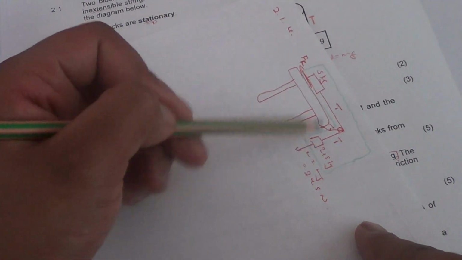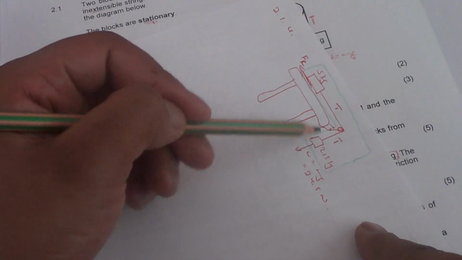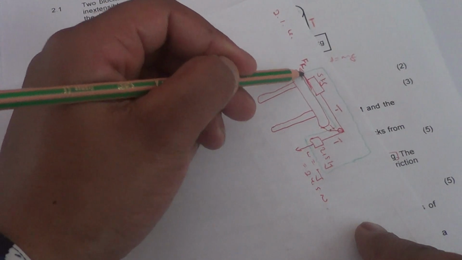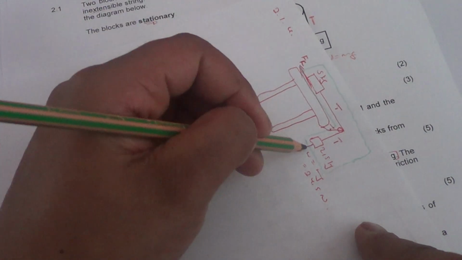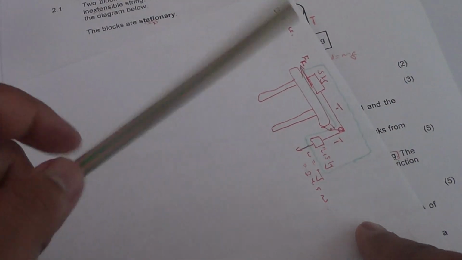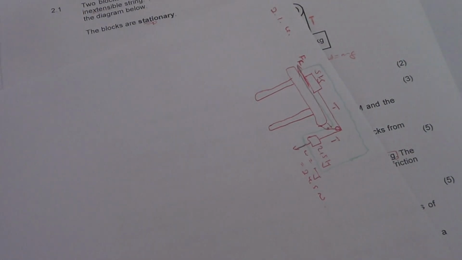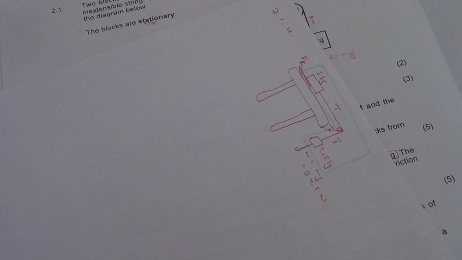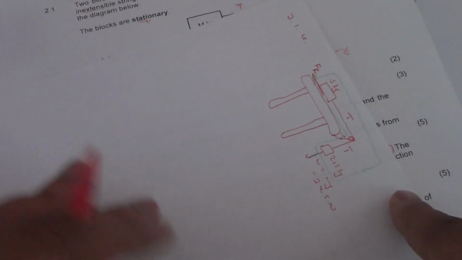So the mass in this system is going to be these two blocks together. And then we have friction opposing the motion in that direction, and then we have the weight pulling, so it's stronger. This is certainly Newton's second law of motion, so we don't have to worry about a lot of things.